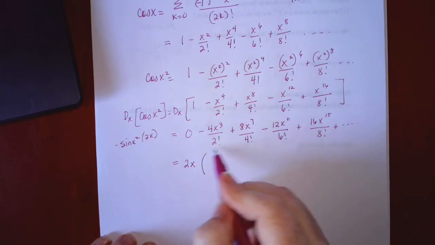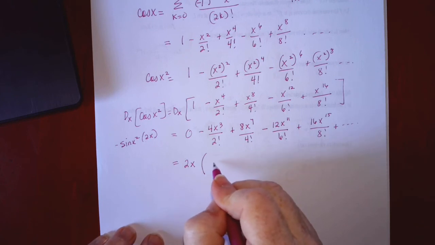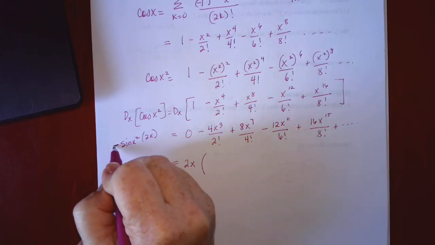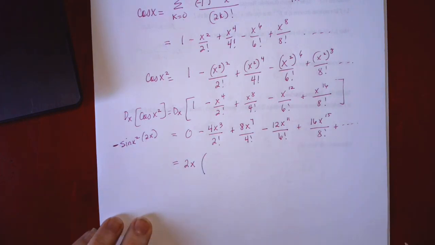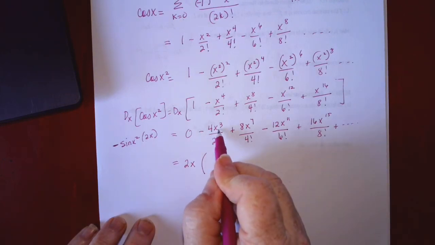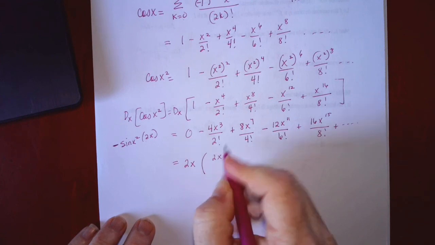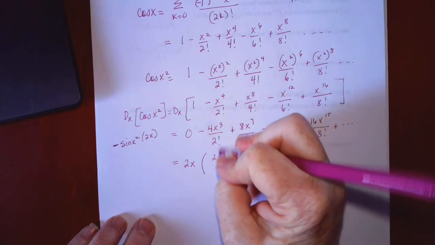If I factor out a 2x from here, what will I have left? Well, I will have, except that's a negative there. Okay, so I will have 2x factored out there. I'd be left with a 2x squared. No, 2x to the first, sorry.